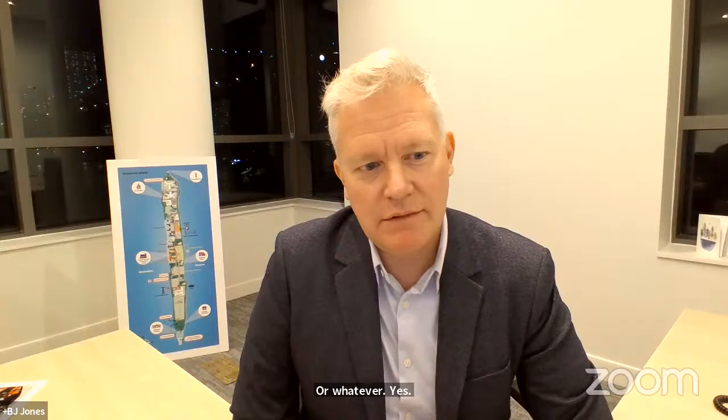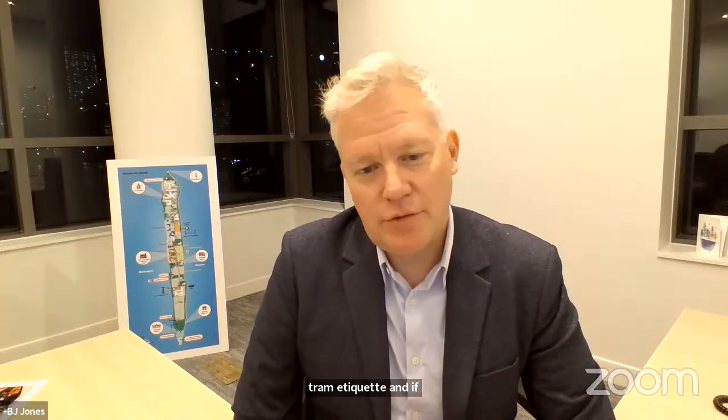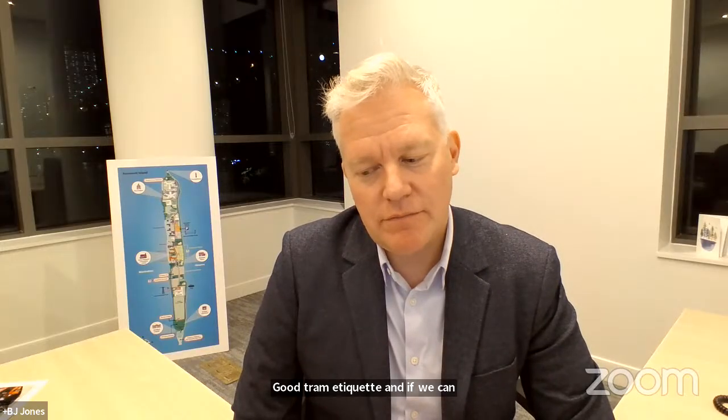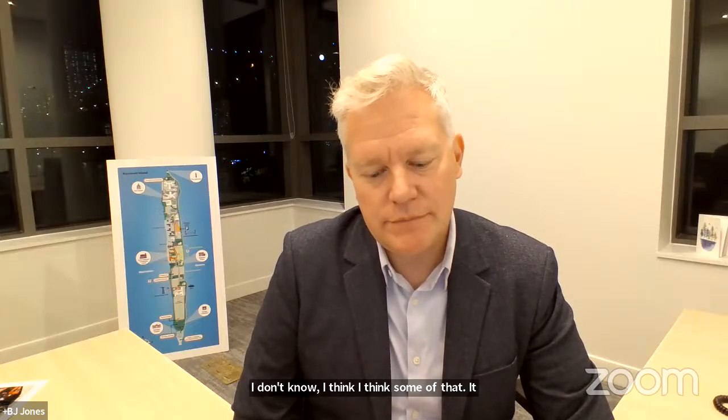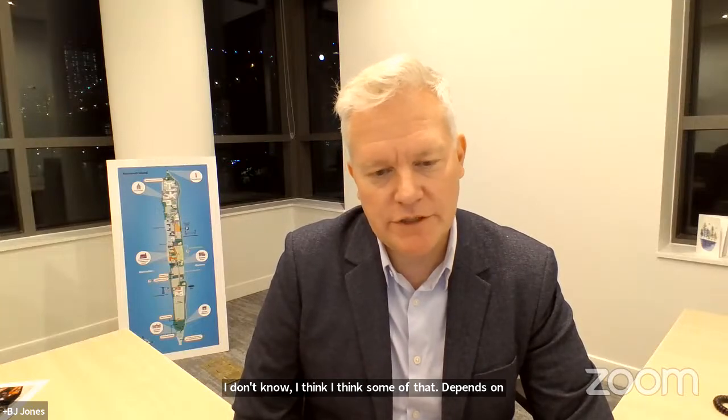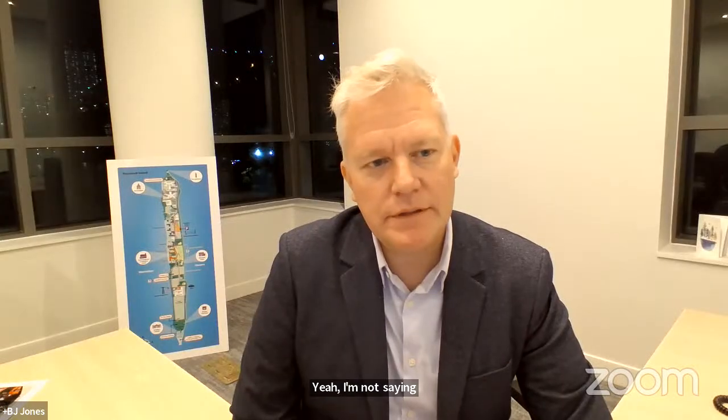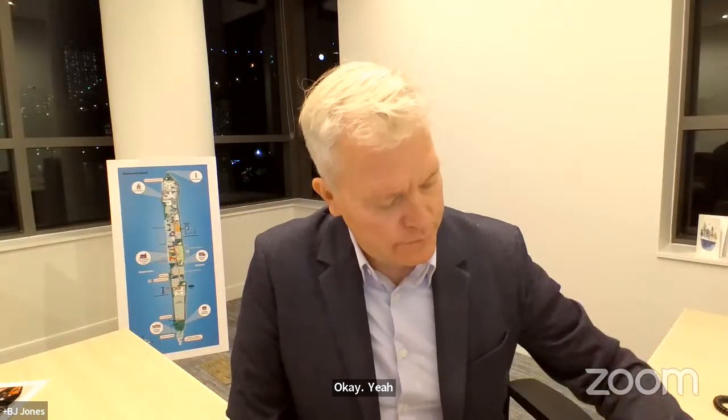Yes. That seems like good tram etiquette. I think some of that depends on what's feasible also for the family and the child. And I'm not saying make it law. I'm saying maybe put a poster up to make a suggestion that they fold their strollers. That's it. Okay. Thank you. If you could look into that, I'd appreciate it. Let's move on to Chris.